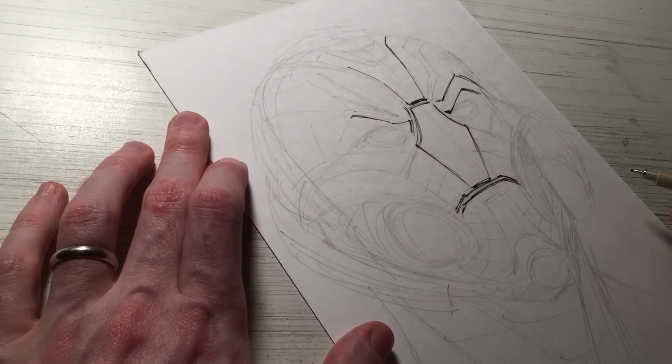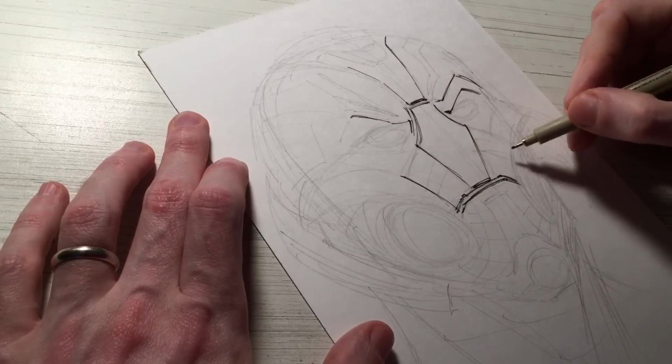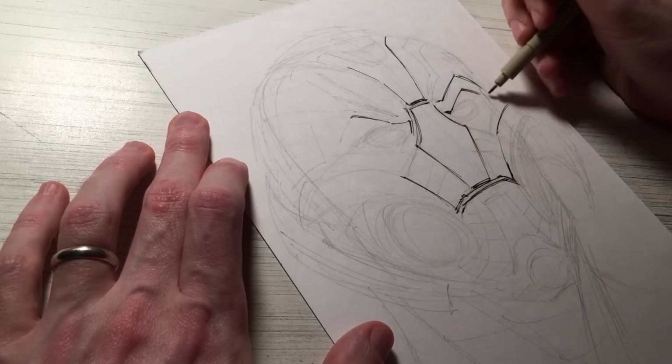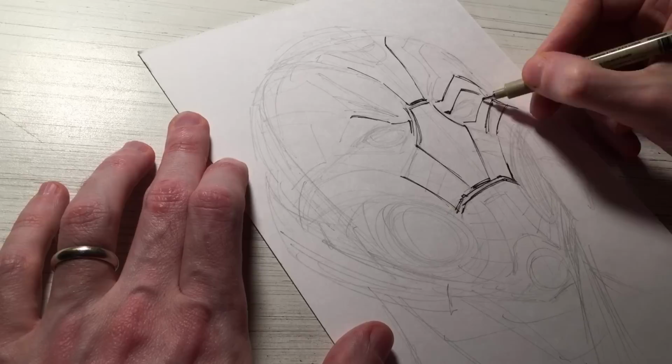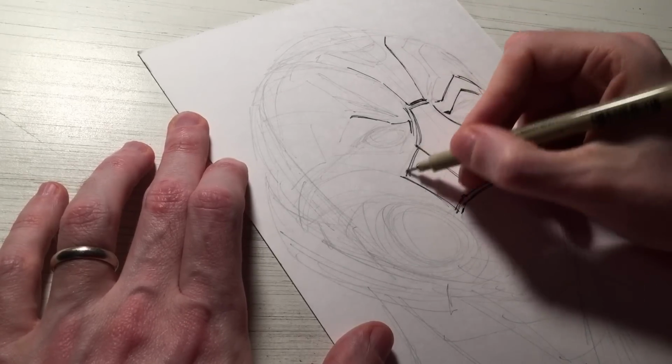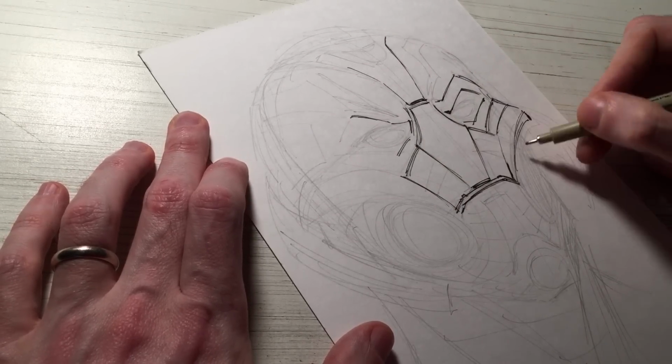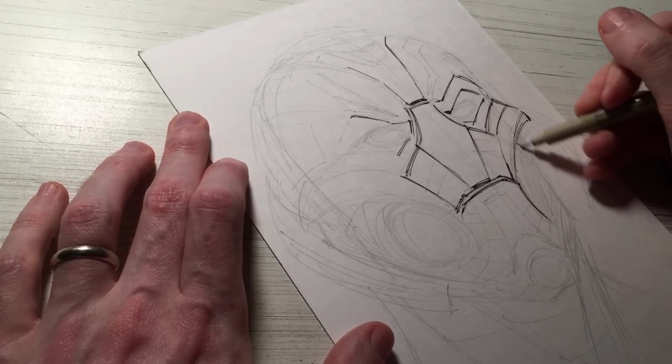For buildings, backgrounds, cars, animals at times, I definitely want to get photo reference to make sure I'm maintaining accuracy. Sometimes photos from different angles. And if necessary, like for cars and animals, I'll buy plastic toys so I can look at it from whatever angle I need to draw it at.